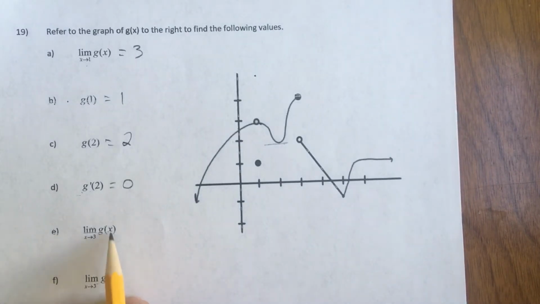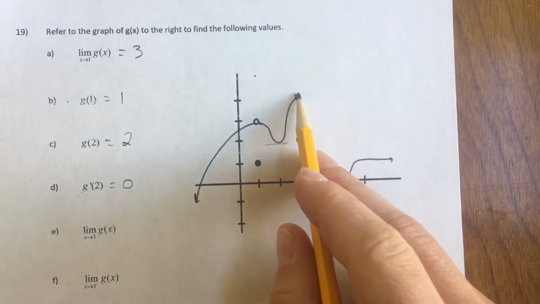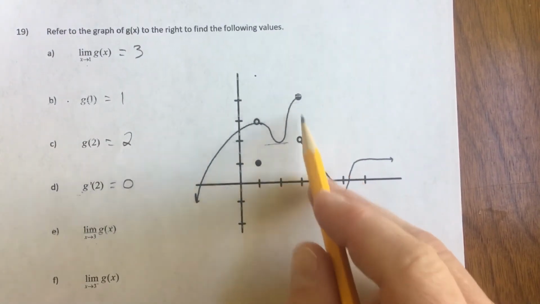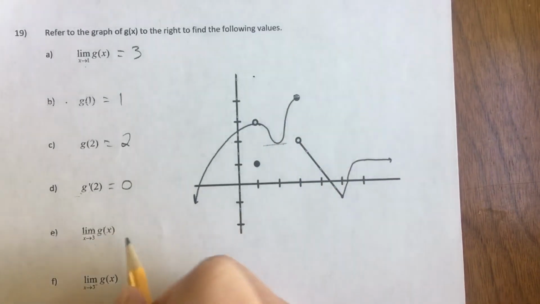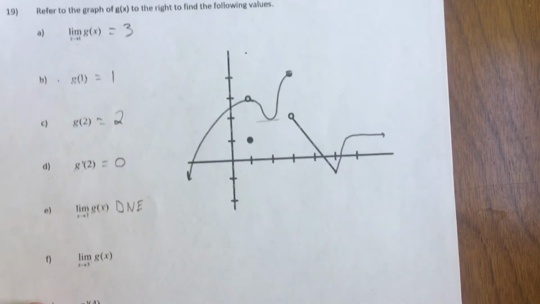What is the limit of this function as x approaches 3? As I come from the left side, I'm heading to this value. If I come from the right side, I'm heading to a different value. I have a disagreement, right? We have what's called a jump discontinuity. Therefore, that limit does not exist.